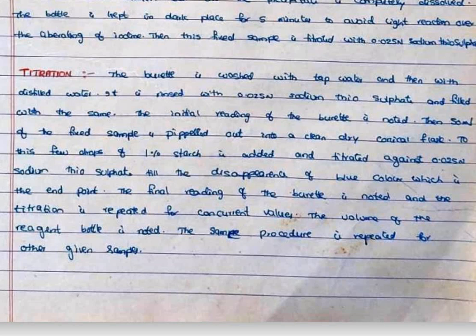Then 50 ml of the fixed sample is pipetted out into a clean dry conical flask.